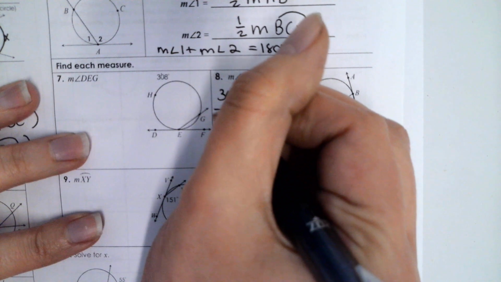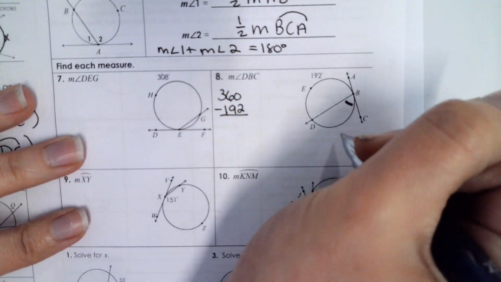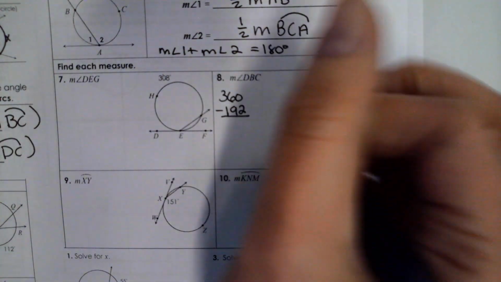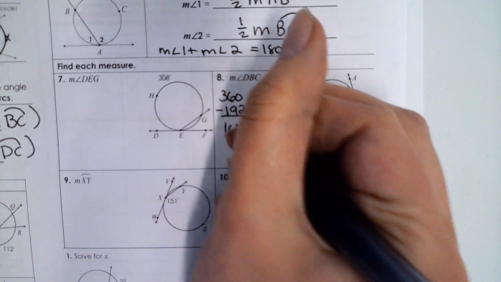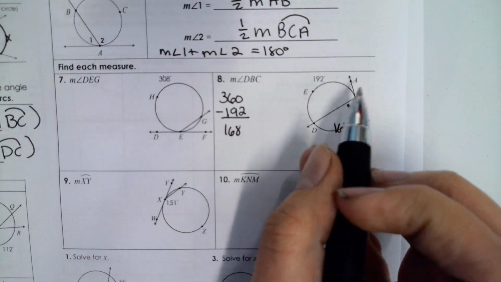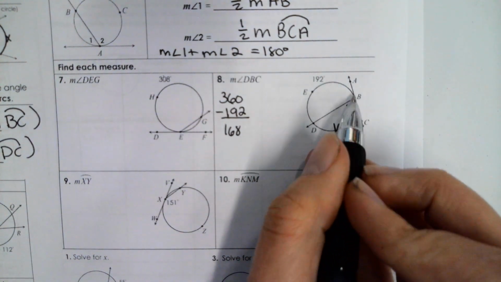You could do it a different way. 360 minus 192, I get 168. And so that's the other part of this arc, because the whole thing is 360 and this is a tangent.